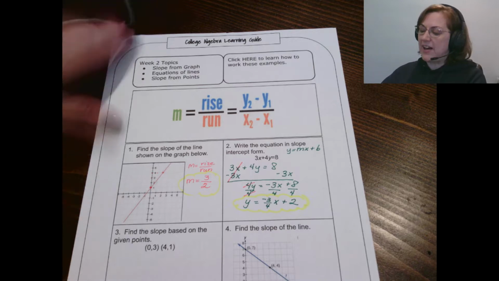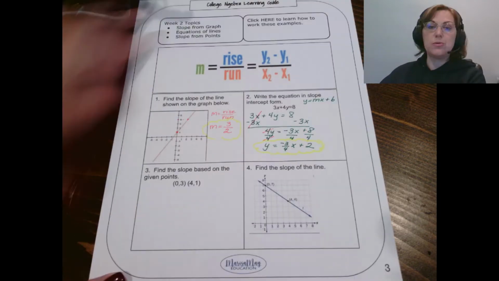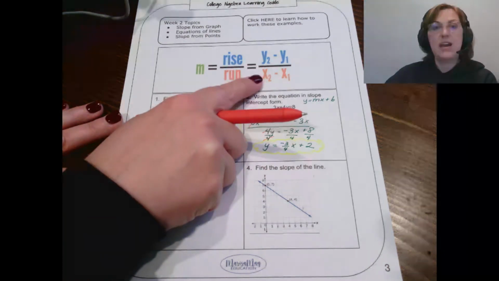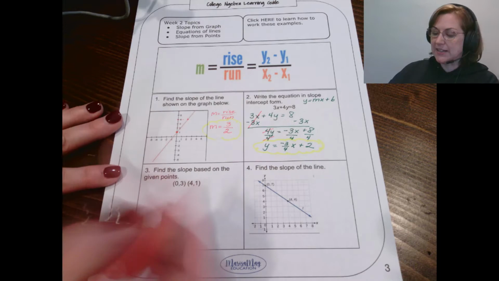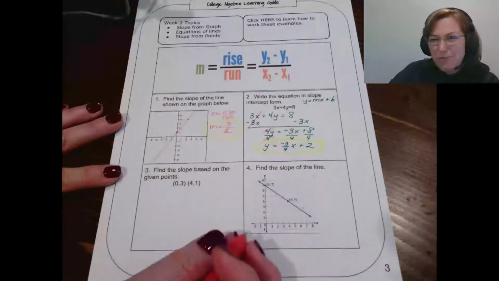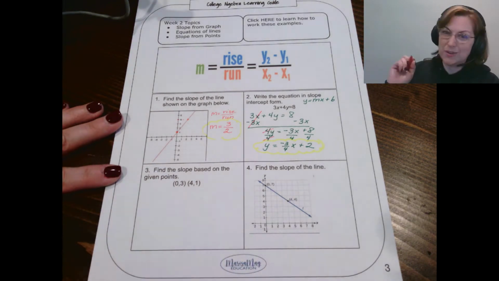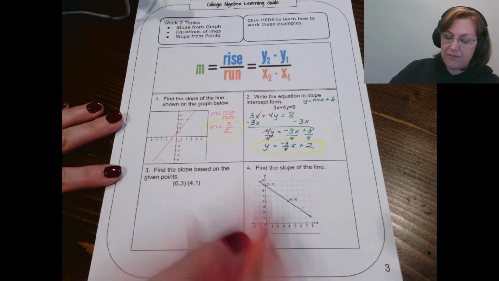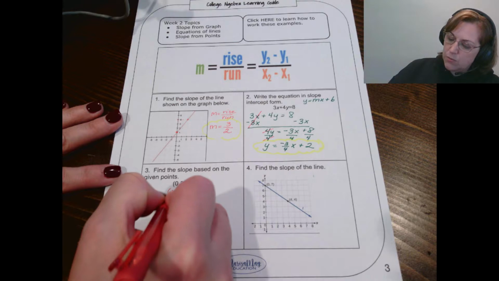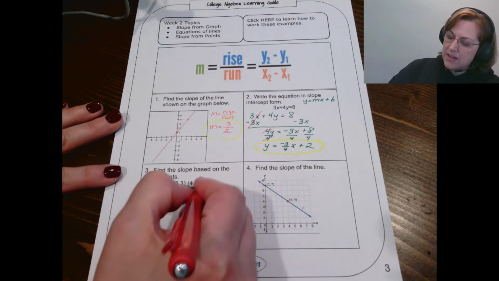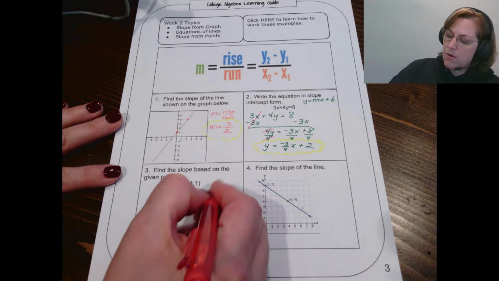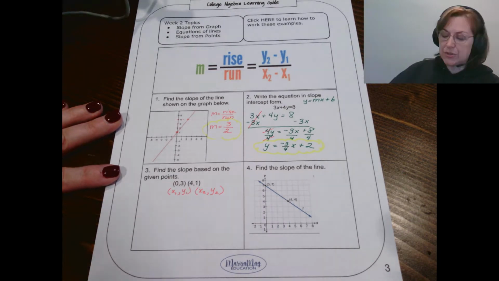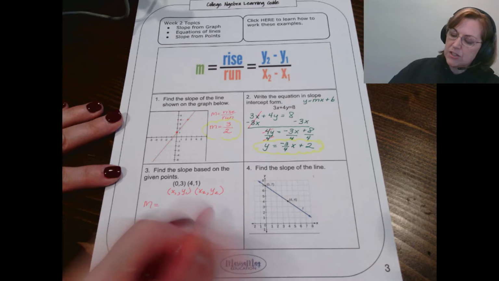Okay, next, let's find the slope using points. Now, this is where we're going to use our formula, y2 minus y1 over x2 minus x1. And you may be saying, well, what is that y2 and what is x2? I'm so glad you asked. Remember that our coordinates are given in xy format. So this is x1, y1, and this is x2, y2. So we just need to put these numbers in the right places.